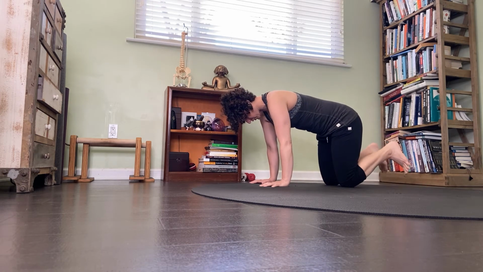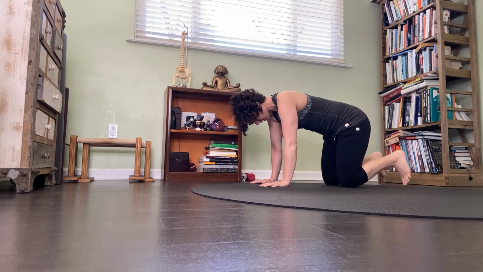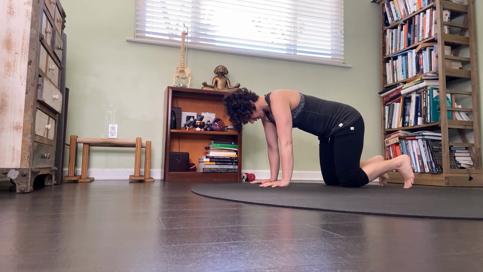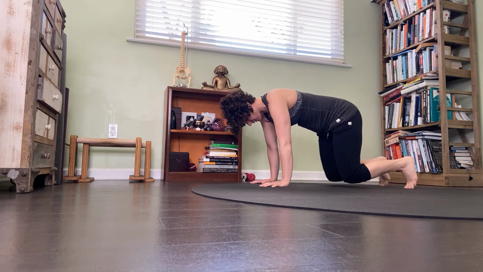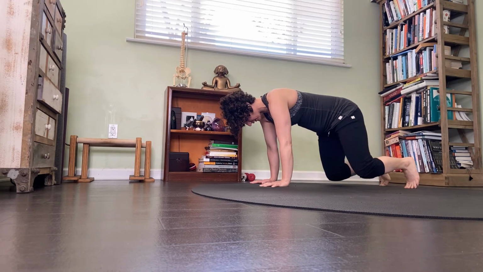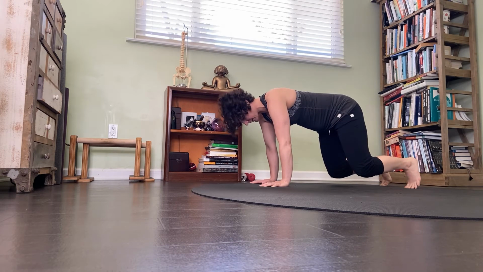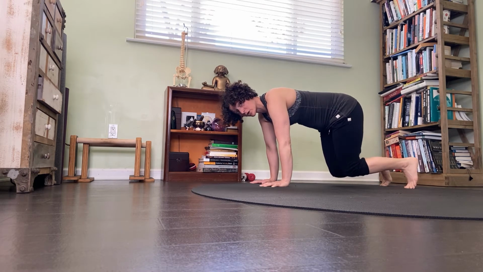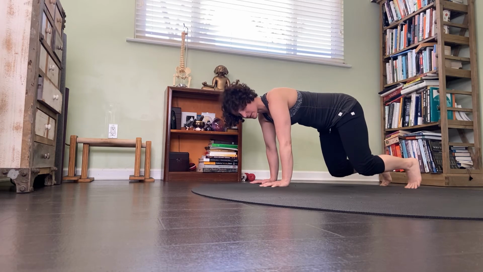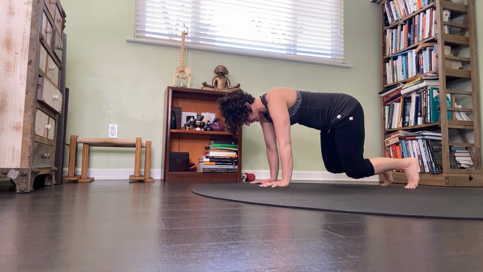Find center. Pull the toes towards your knees. Lift the knees off the ground. Now move your left knee out to the left, and then move your left knee to the right. So just opening and closing this left leg. Now I'm moving my femur around my pelvis. Switch sides.